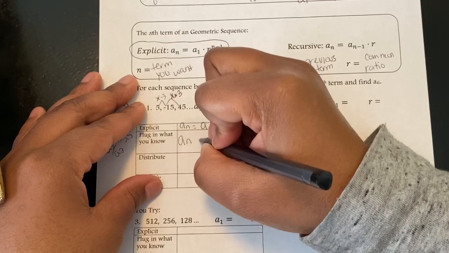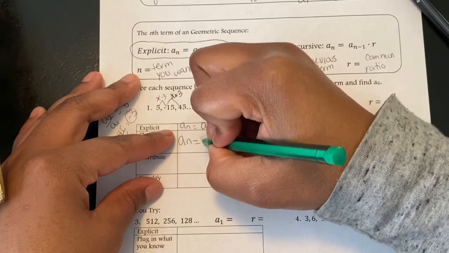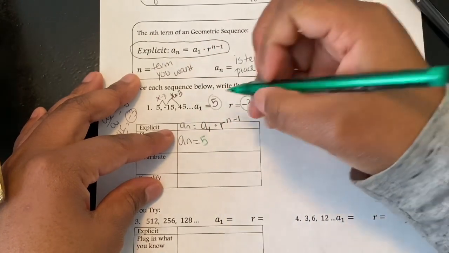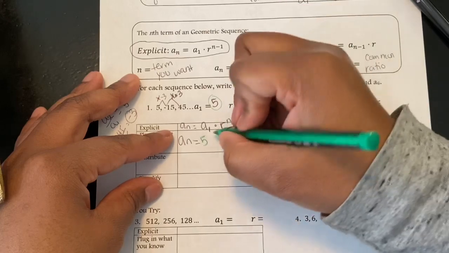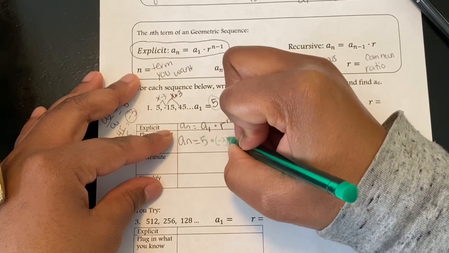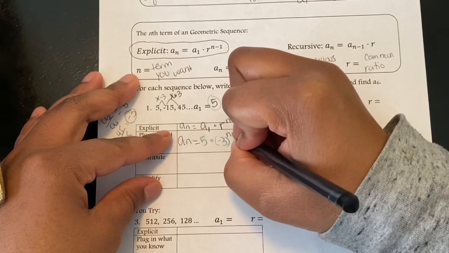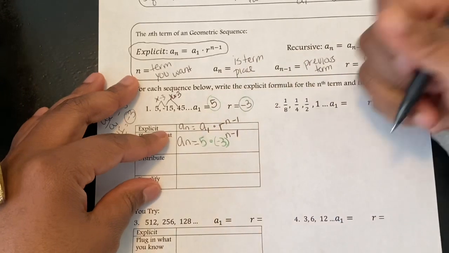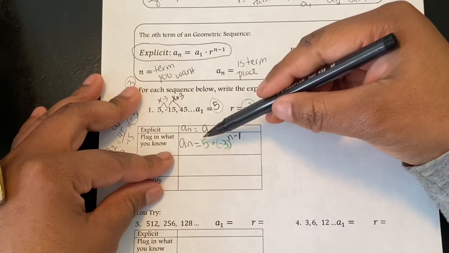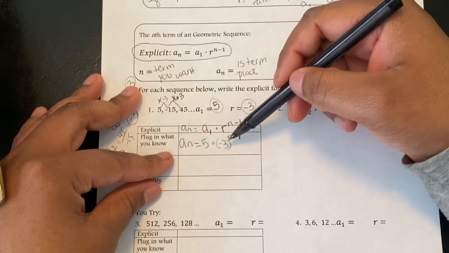So a sub n equals a sub 1, which is 5, times r, which is negative 3, raised to the power of n minus 1. I don't know n, so that n minus 1 stays the same. The only thing I plugged in is what's green, a sub 1 and r.